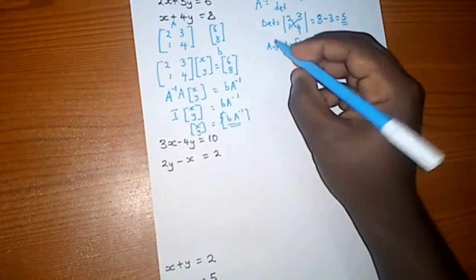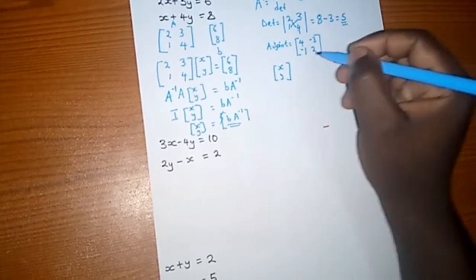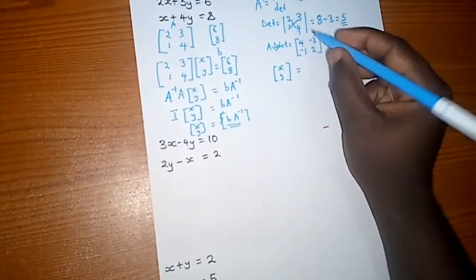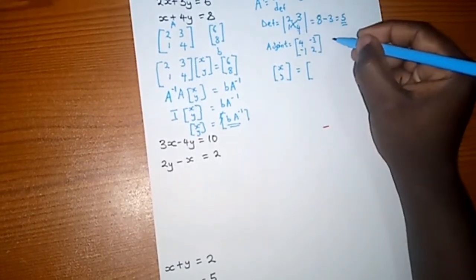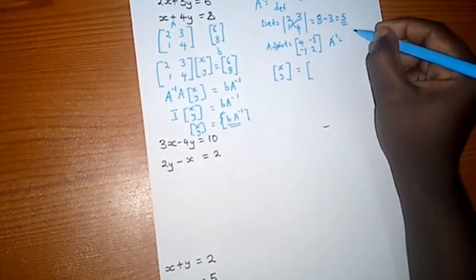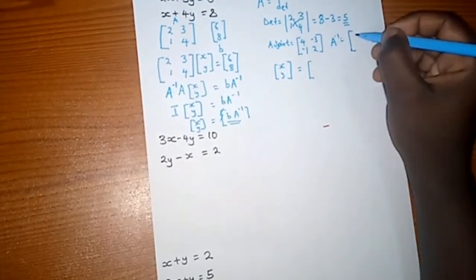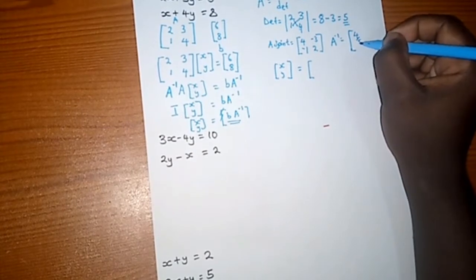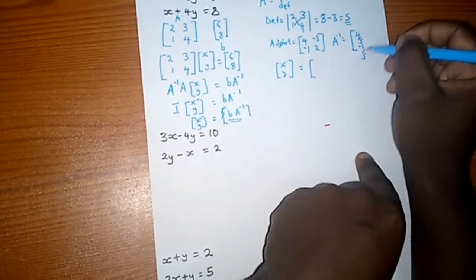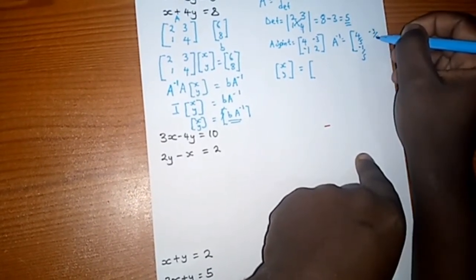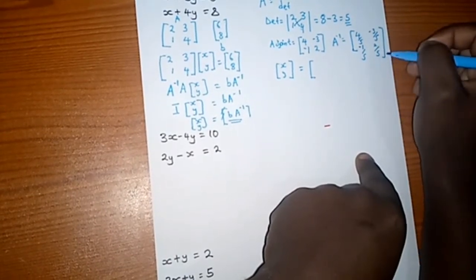And then you're going to have my x y equals this matrix here, 1 out of 5 times the adjoint. So my inverse matrix becomes 1 out of the determinant, which is 1 out of 5. If I put the 5 inside, it becomes 4 out of 5, then here, negative 1 out of 5, negative 3 out of 5, and 2 out of 5.